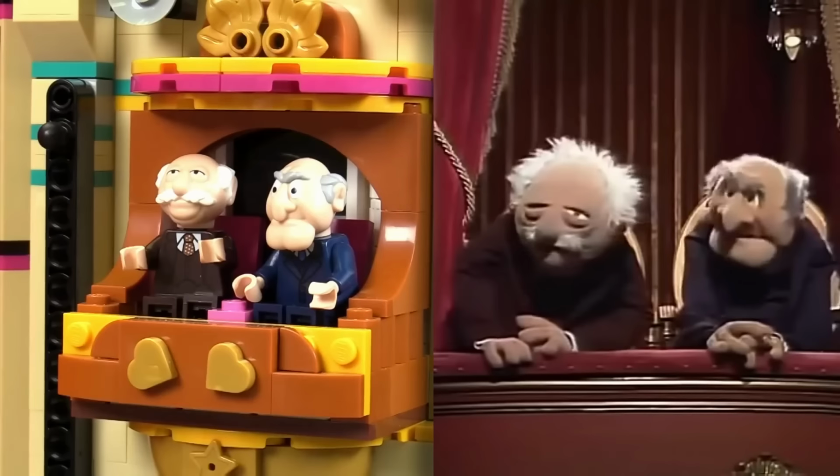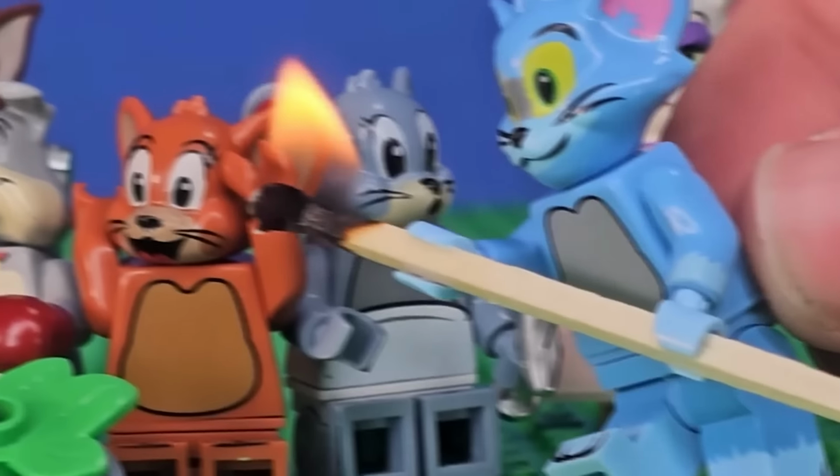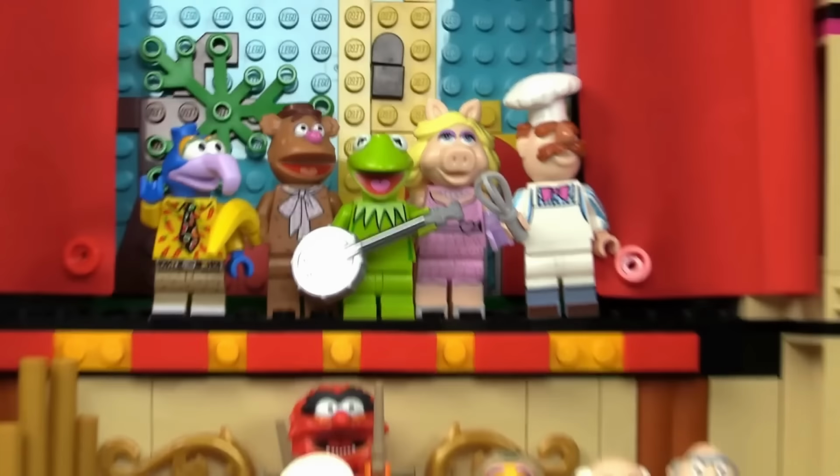Today, I'm recreating popular animated TV shows in LEGO, from SpongeBob SquarePants to the Clone Wars and even Tom and Jerry. So stay tuned because things are going to get animated.